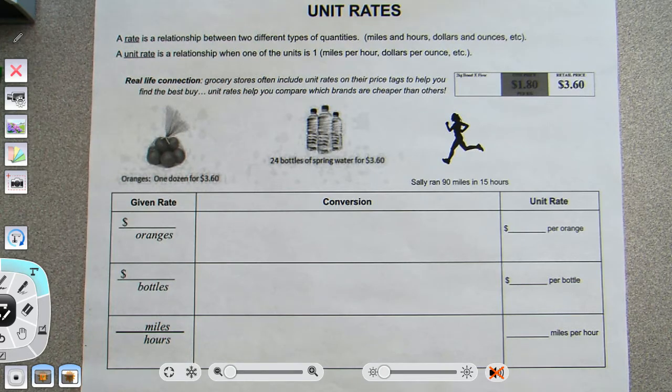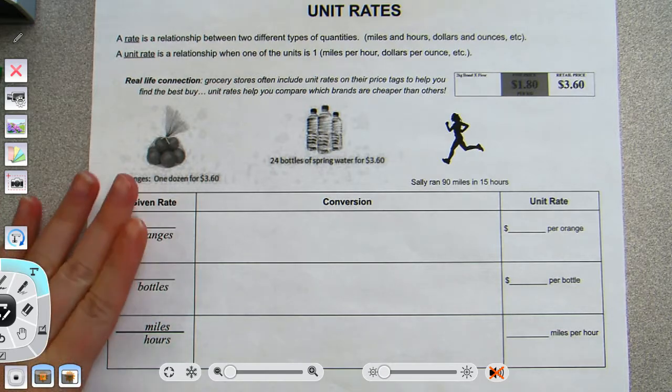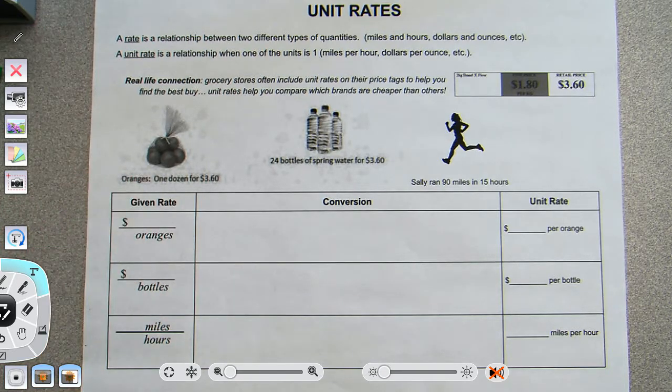Today's notes are all about what's called unit rates. Now, before we dive into this, it's important to make sure that you're ready. So the first thing to do is find this page of notes. If you don't have it on paper, you can print it or just open up your notebook and pause this video and copy down the information that you see.